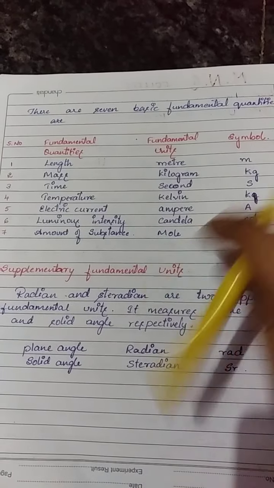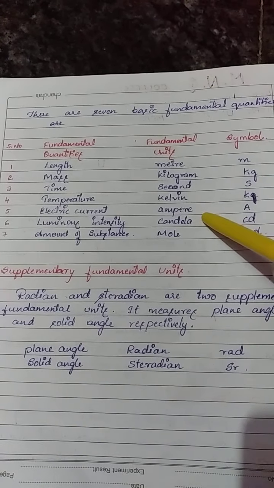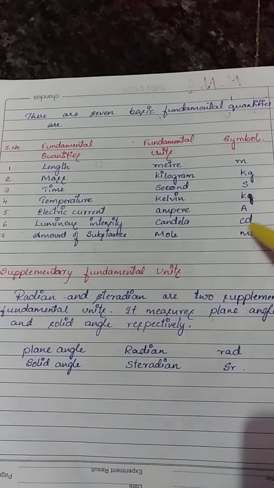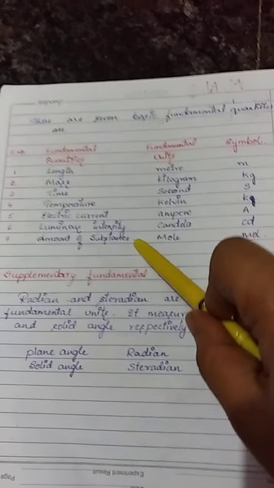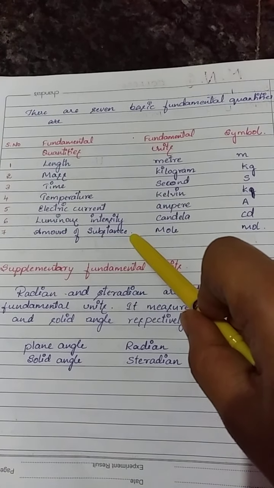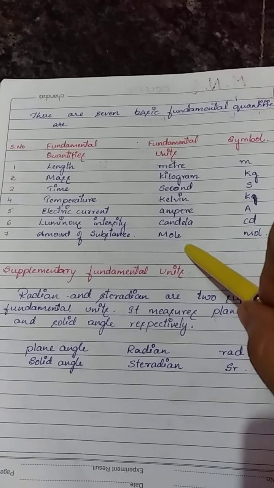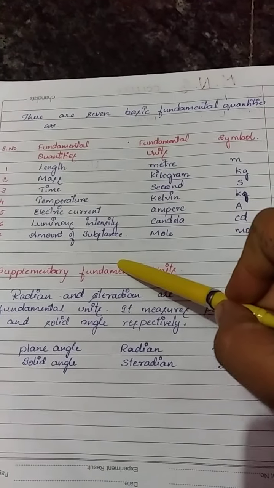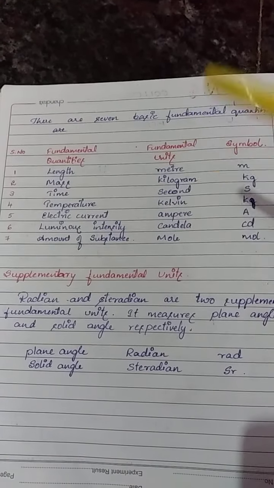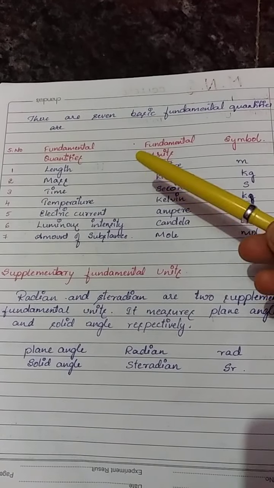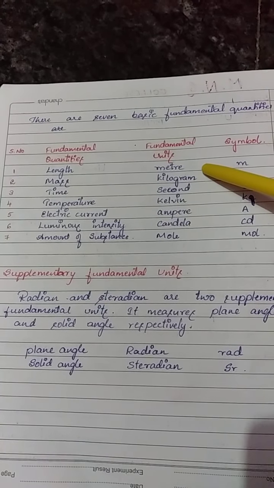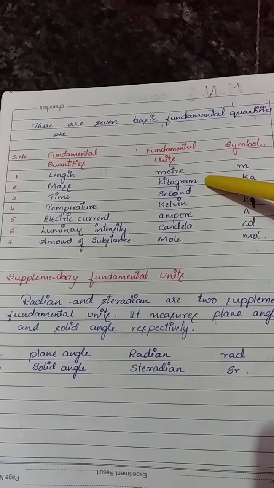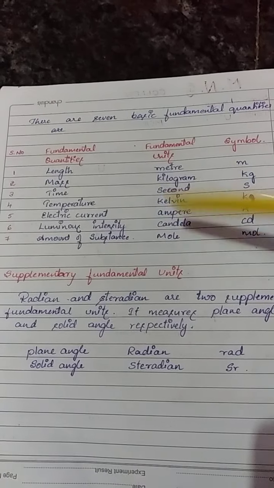Next is electric current, for which the unit is ampere, A; and luminous intensity, candela, CD; and amount of substance, which is generally used in chemistry. That unit is mole, the symbol is MOL. So these are the 7 quantities we can measure independently of each other. Length only in the form of meter, time only in seconds, mass only in kilograms. These are independent to measure.